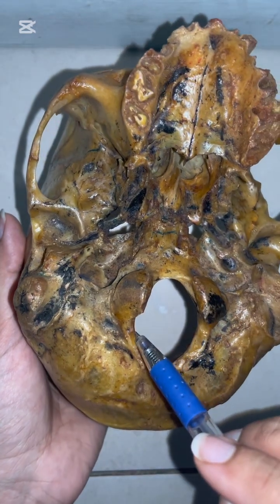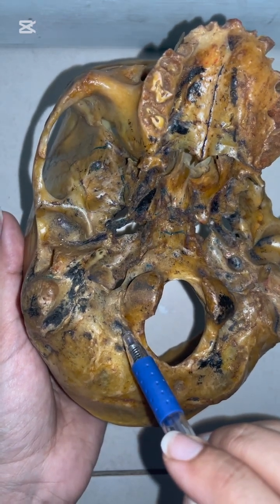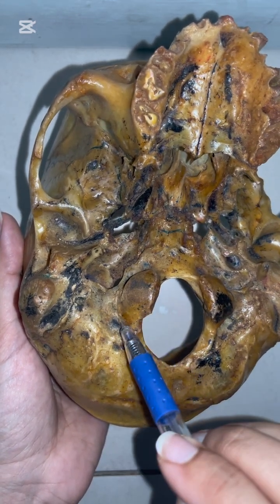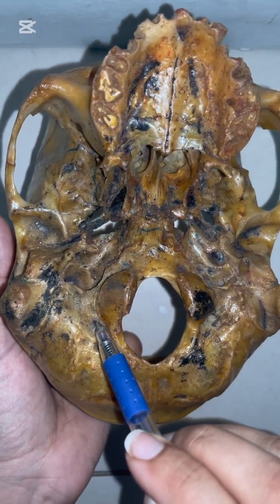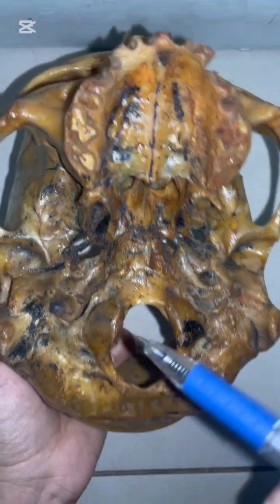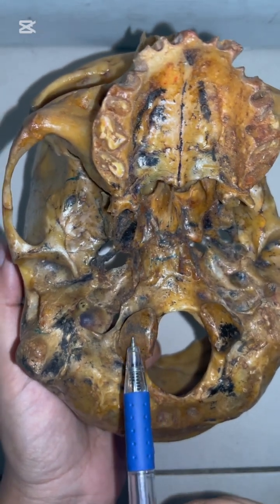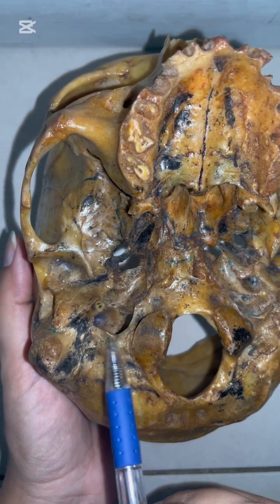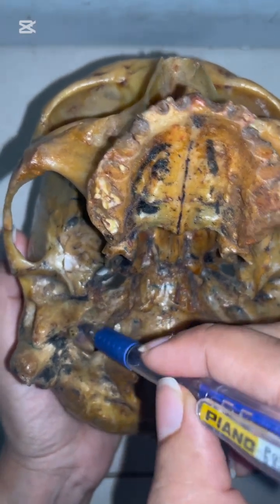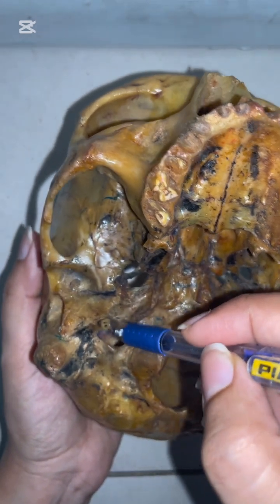Then just behind the condyles we have a posterior condylar canal or simply the condylar canal. This is at the base of the occipital condyle posteriorly. Then we have the jugular process. On the lateral side of the occipital condyle we have a process called the jugular process, which forms the posterior boundary of the jugular foramen. This is the jugular foramen.